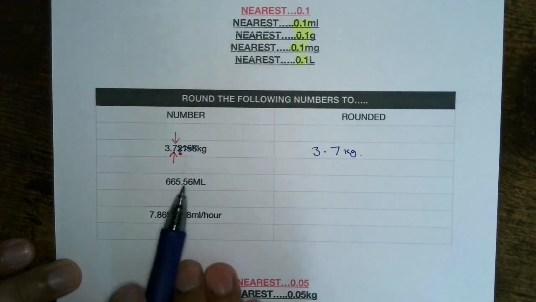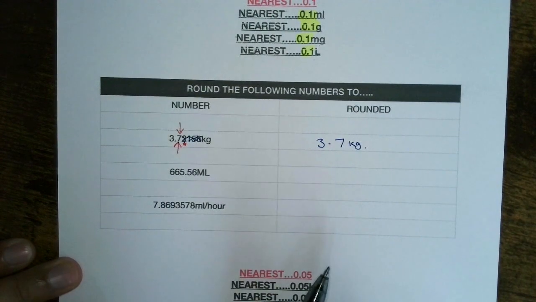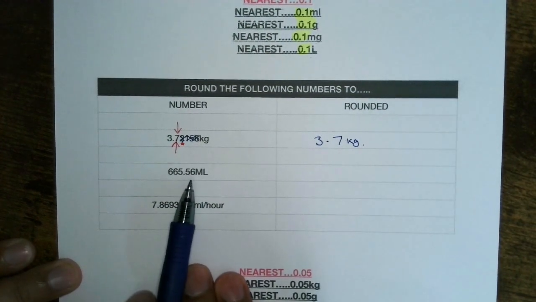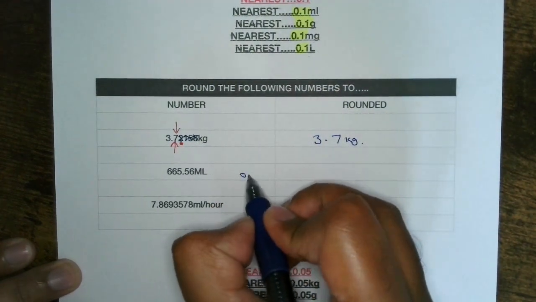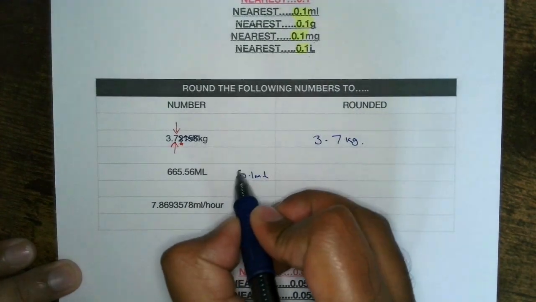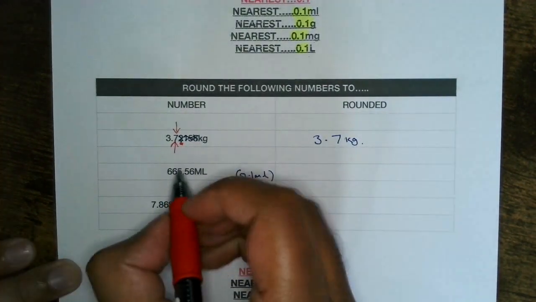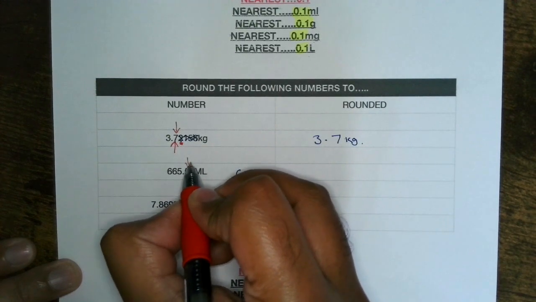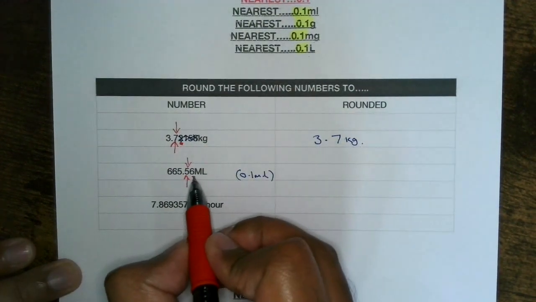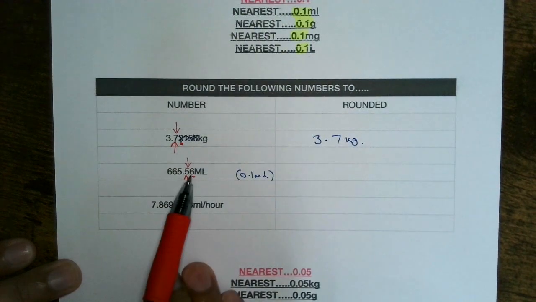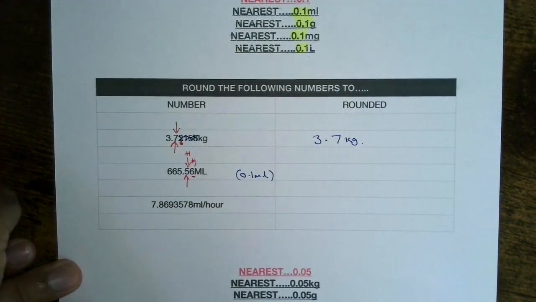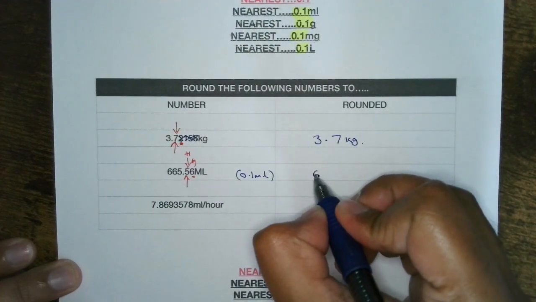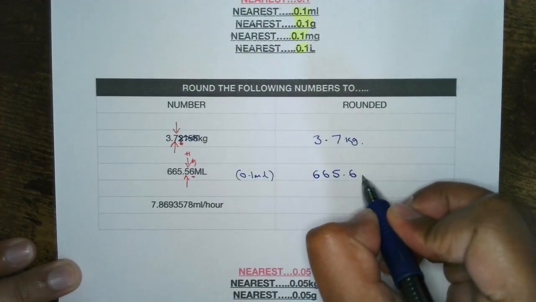So let's take a look at the next question. We've got 665.56 milliliters, and we're asked to round it to the nearest 0.1 milliliter. Well, hopefully you should be isolating where that position is, the nearest 0.1 milliliter. You should be looking at the number to the right of it and saying, are you greater than 5 or smaller than 5? Well, it's bigger than 5. So we're going to round up. We're going to add 1 to the 0.1 position. So that's going to give us an answer of 665.6 milliliters.